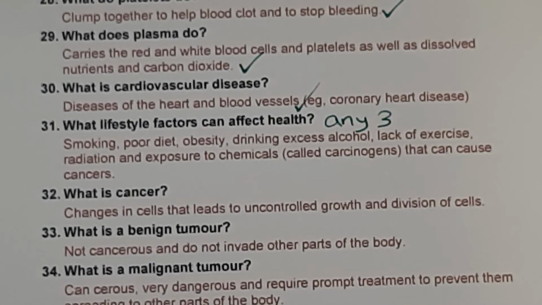So there are different lifestyle factors that can affect health. Some of these are self-induced, or some of them are man-made, and some of them are natural. Talk about these. Okay, so you'll need to know that we're choosing lifestyle choices such as smoking and poor diet and lack of exercise and alcohol.